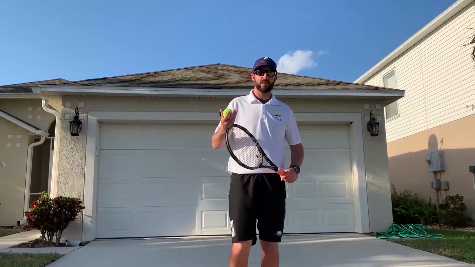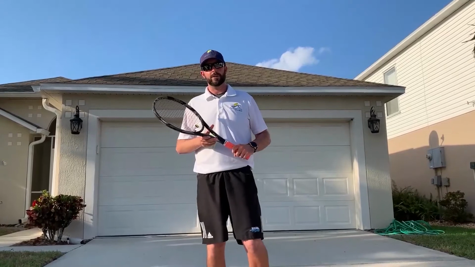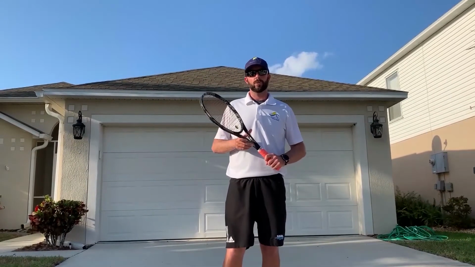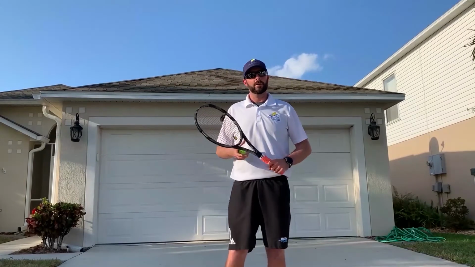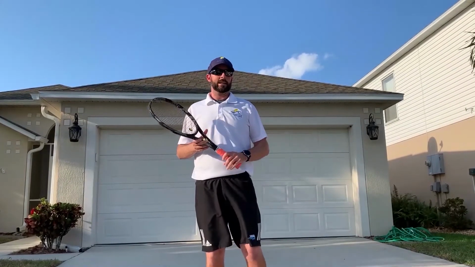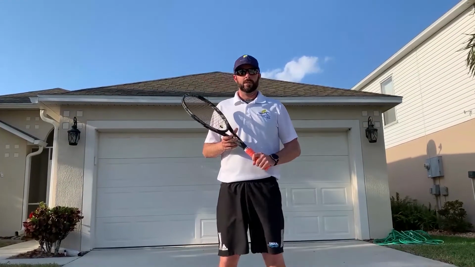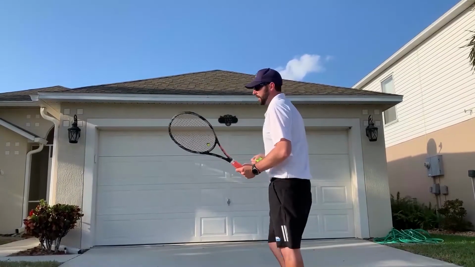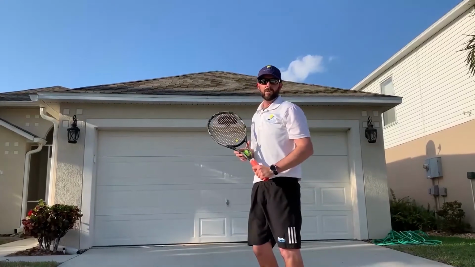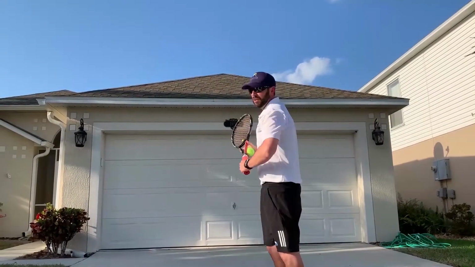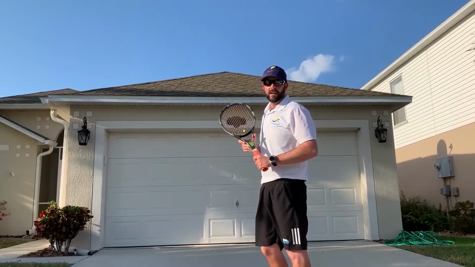Okay, so now that I've got my ball back, what we're going to work on is a little bit more of the defensive and offensive lob put in one. We're going to go to that continental grip, turning that body sideways and making sure that we get that nice push on those lobs. And what we're going to do is hit it as close as we can to the pinnacle of that roof.